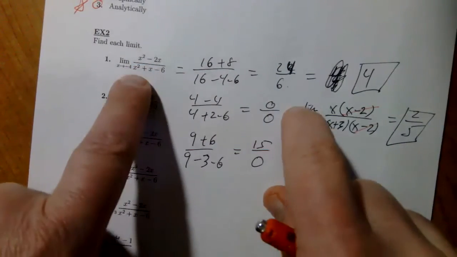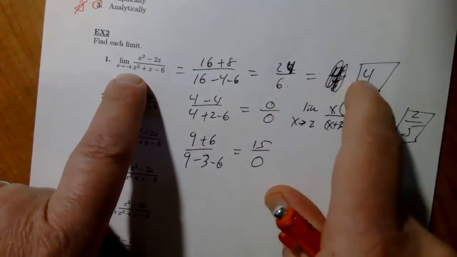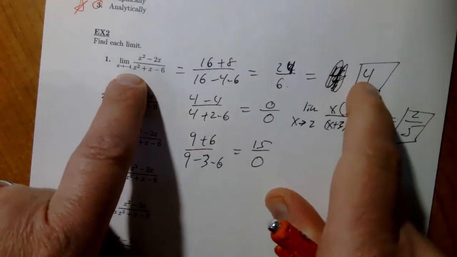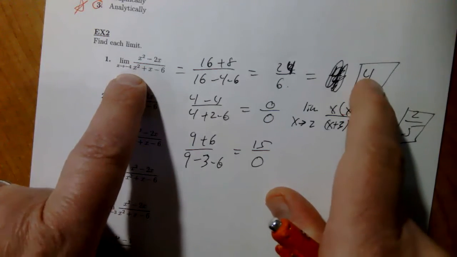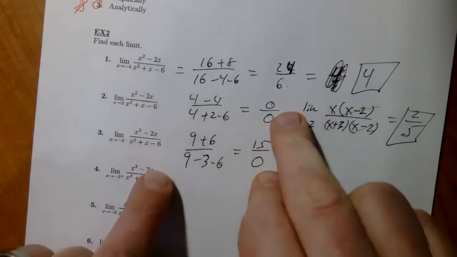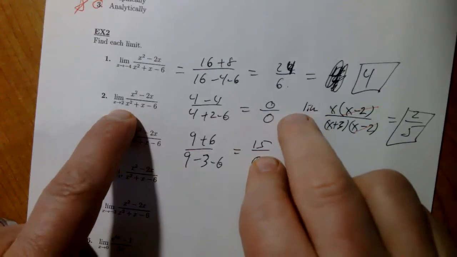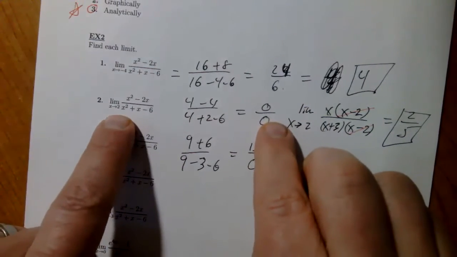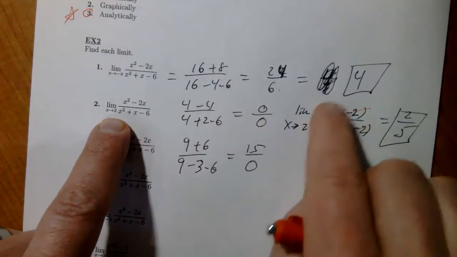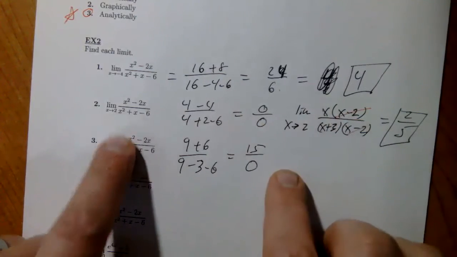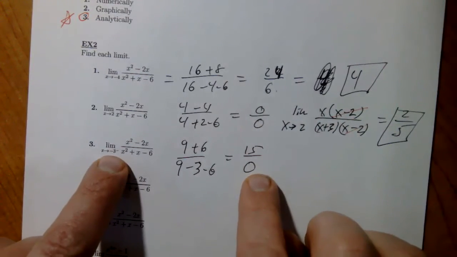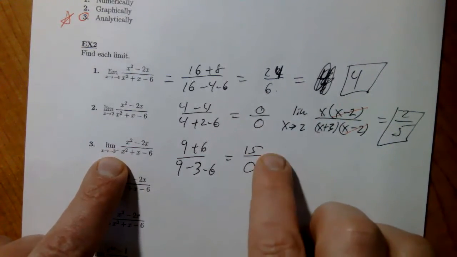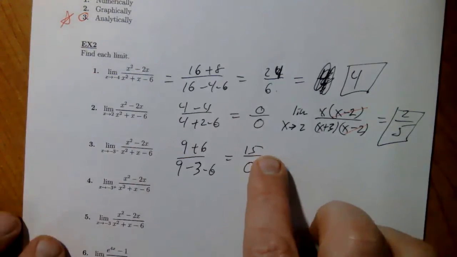right? Because here, what's happening at -4, it's actually at a height of 4. There's no hole, there's no jump, so around it is also the same. Limit's the same. Here, what's happening at 2? Nothing. What's happening at -3? Nothing. What's happening around 2 is approaching 2/5 because we can remove the problem. Here, what's happening at -3? Nothing. But notice the top is also not 0, right?